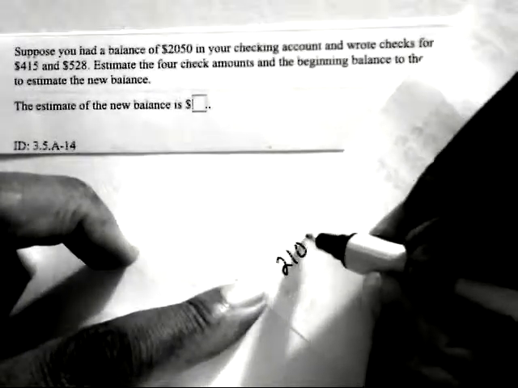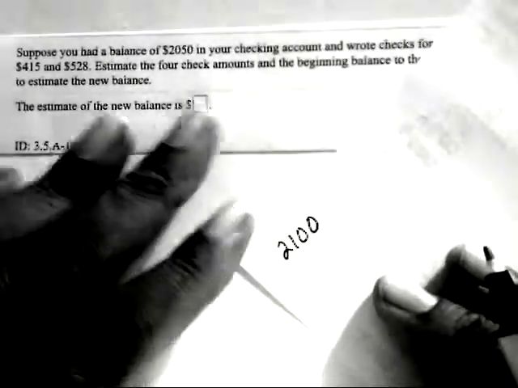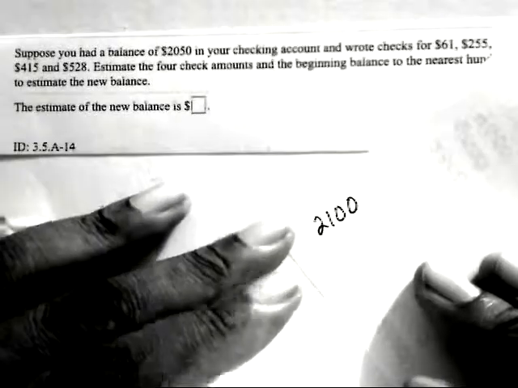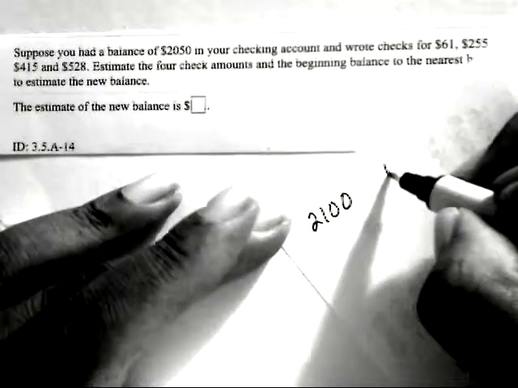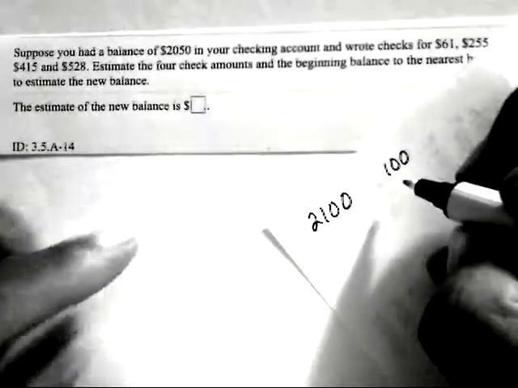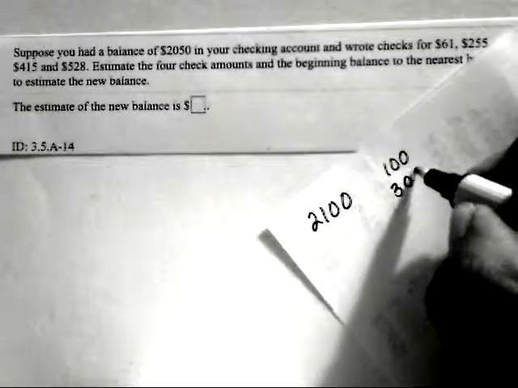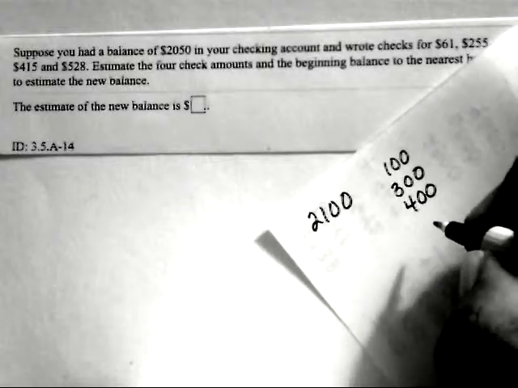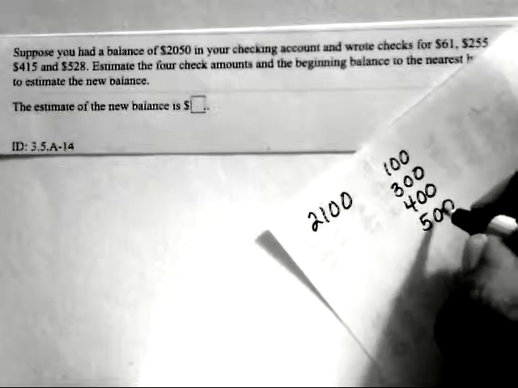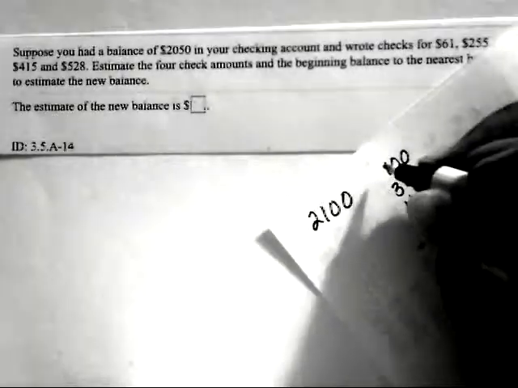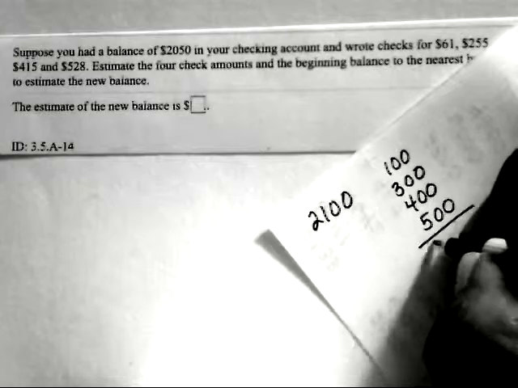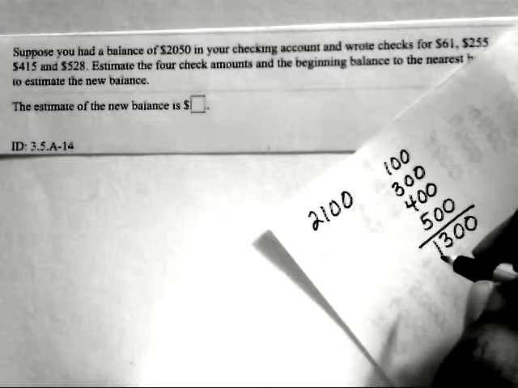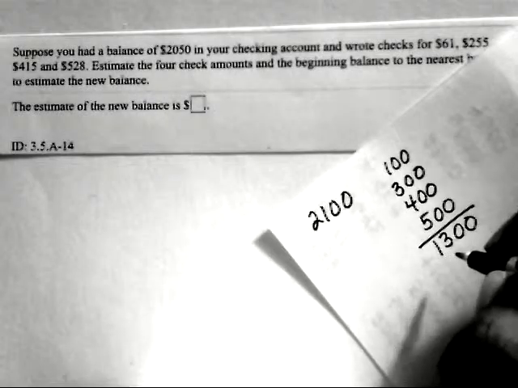So the beginning balance is 2,100. Now, each check will be estimated to the nearest hundred. 61 to the nearest hundred will be 100. The 255 to the nearest hundred will be 300. 415 to the nearest hundred will be 400. And 528 to the nearest hundred will be 500. Now, if we add these together, this would be 9, 12, 14, no, 1,300. So those four check amounts are estimated at 1,300.